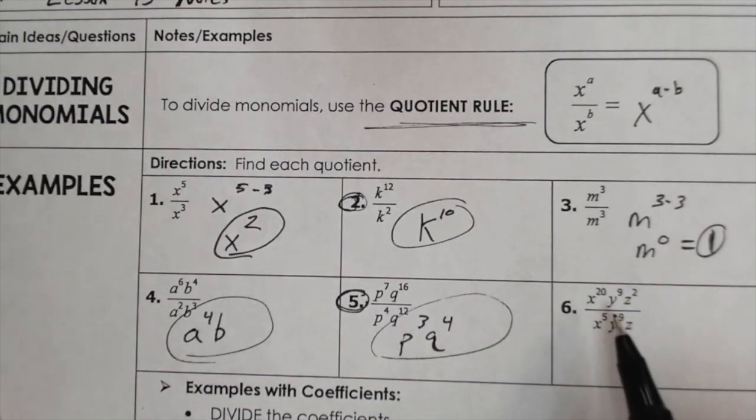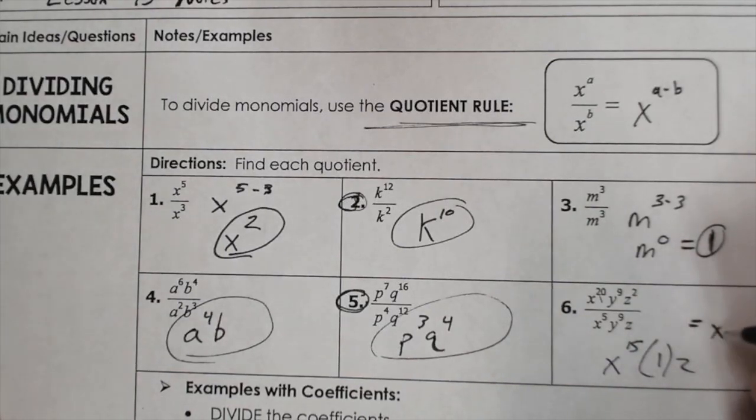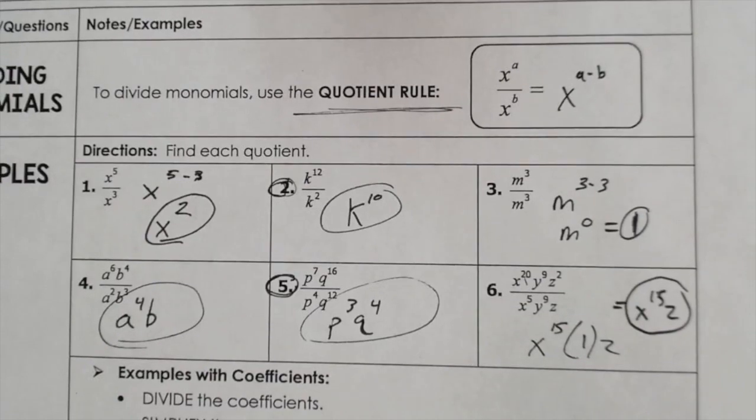6. Subtracting straight down, I got x to the 20 minus 5, so that's x to the 15th power. y to the 9 minus y to the 9, so we have a 1 there. And then z to the 2 minus z to the 1, so we have z. So the final answer on this one, x to the 15th times z. Not too bad.